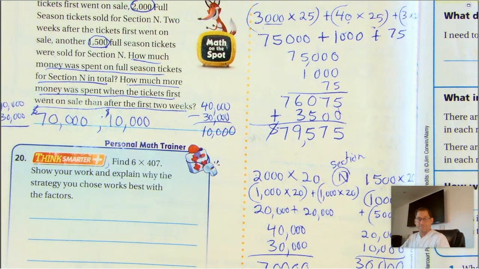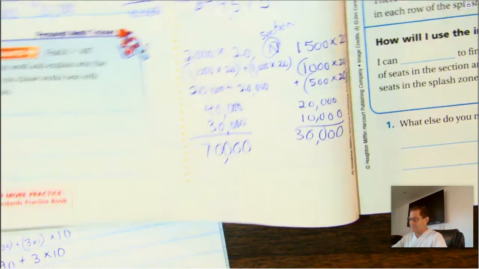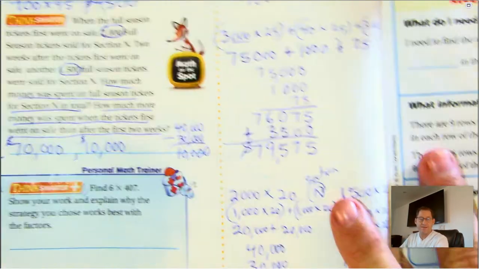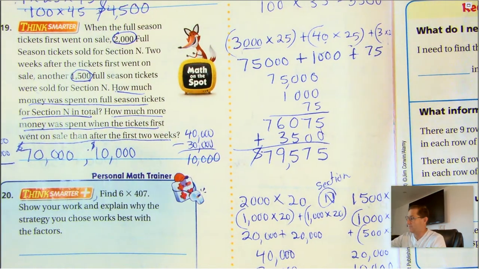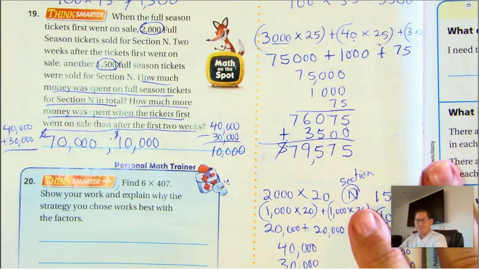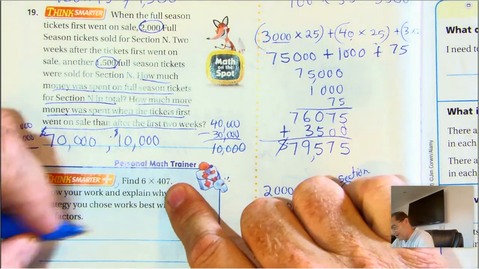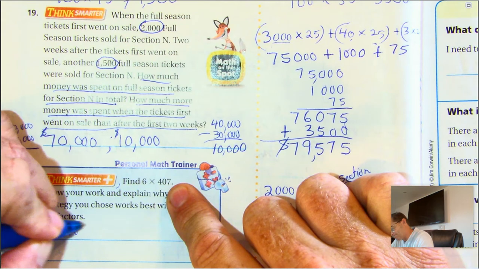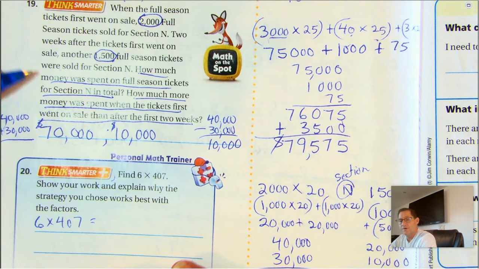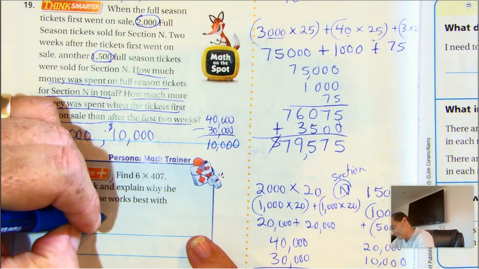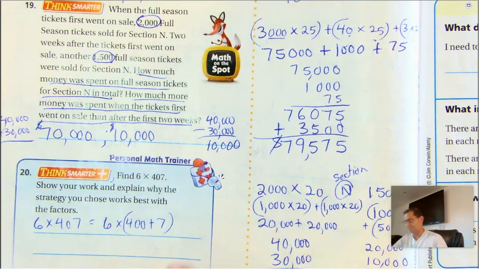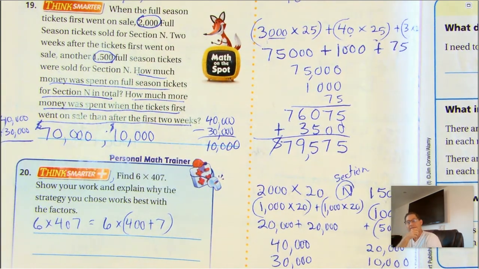And number 20. Find 6 times 407. Show your work and explain why the strategy you chose works best with these factors. 407. What I think I want to do, again, it's up to you, I think I'm going to use addition. I think I'm going to break up the 407 as 6 times 400 plus 7.